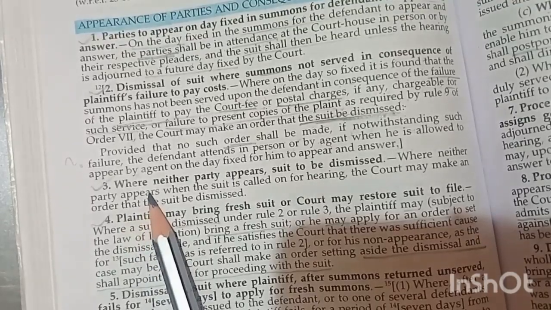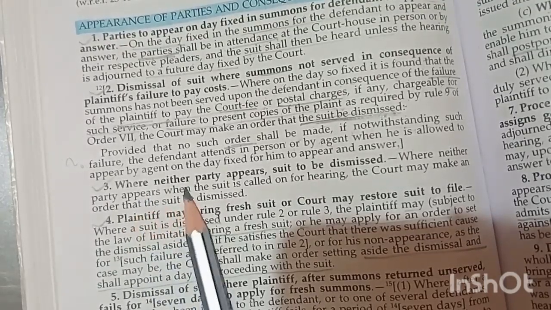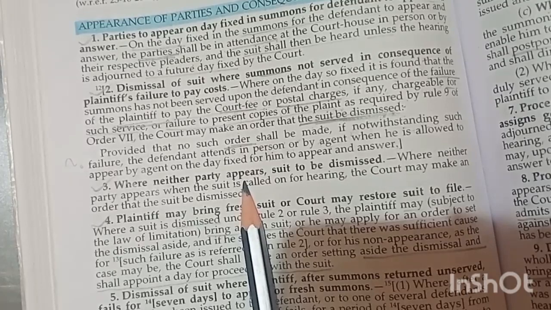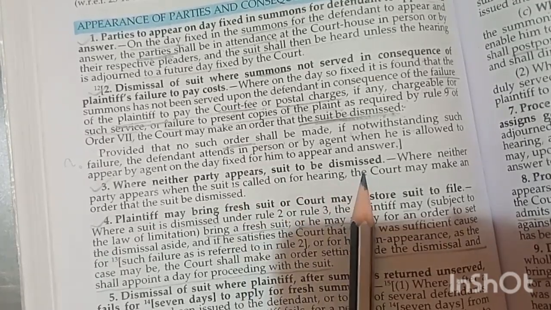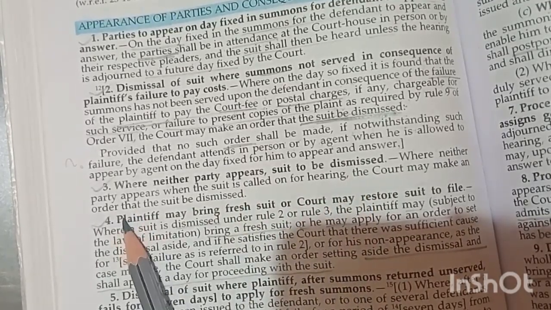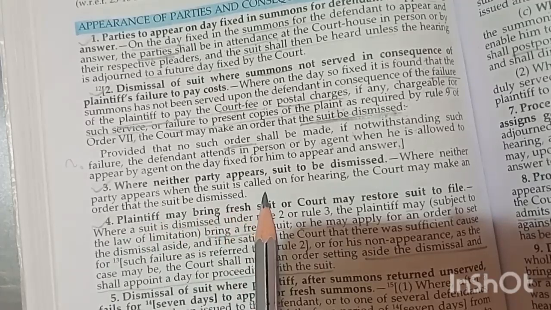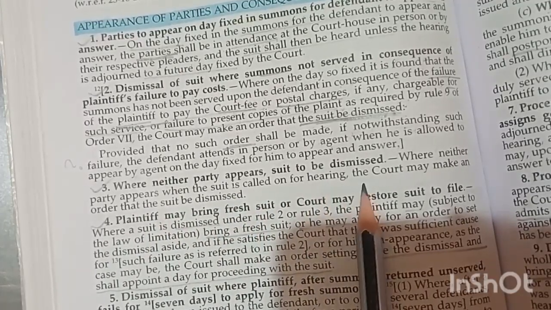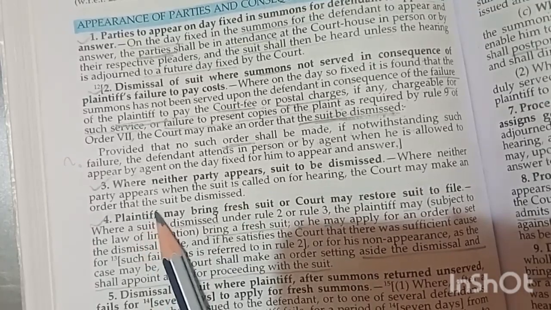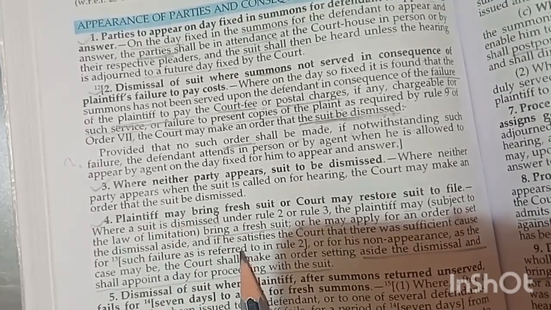Now Rule 3. Where neither party appears, suit to be dismissed. Where neither party appears when the suit is called on for hearing, the court may make an order that the suit be dismissed.